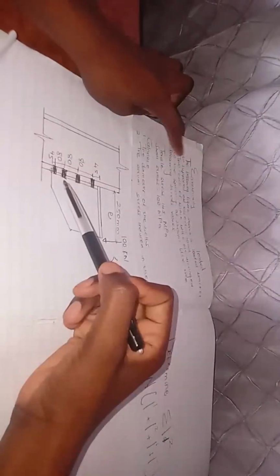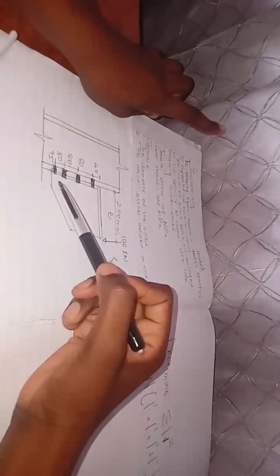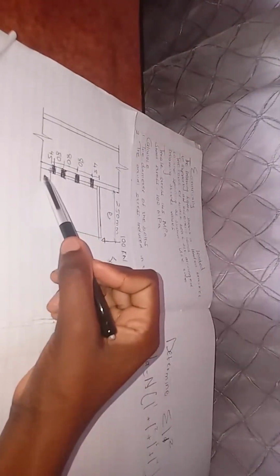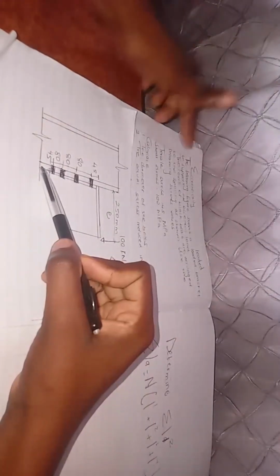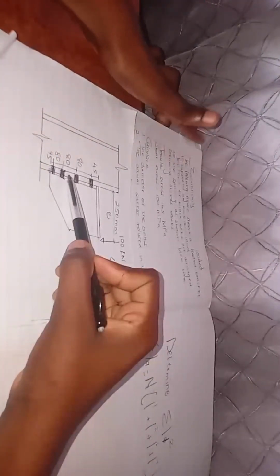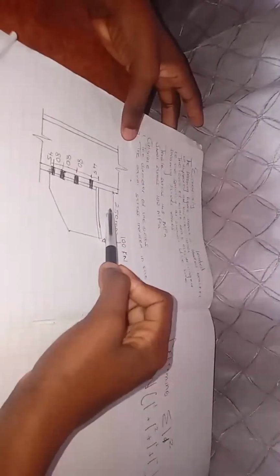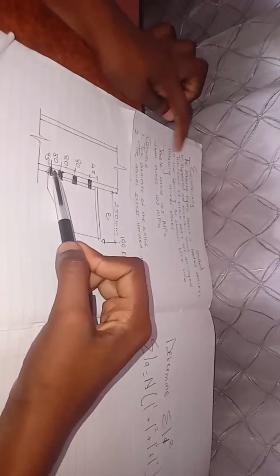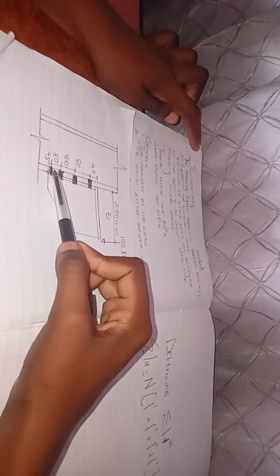However, they said you have 2 rows, so when you need to substitute the number of bolts, you need to substitute 8 instead of 4. Why are we substituting 8? We have 4 bolts that we are able to see. However, in the question they told us that it is 2 rows, so it's 4 multiplied by 2. It is the number of bolts multiplied by the 2 rows. So the total bolts are actually 8 and not 4. We are able to see 4. However, check the statement. They told us that it is 2 rows.